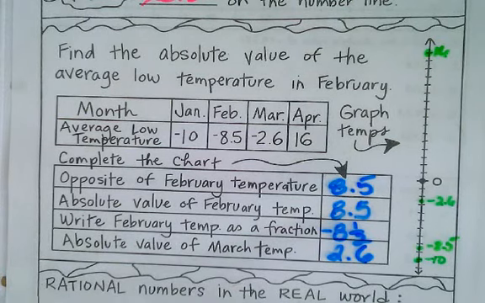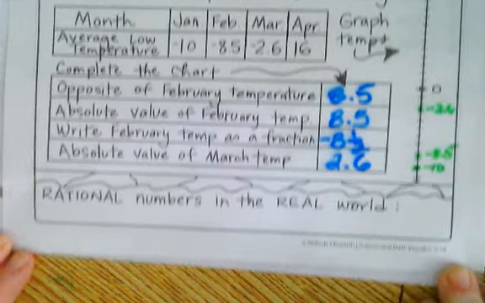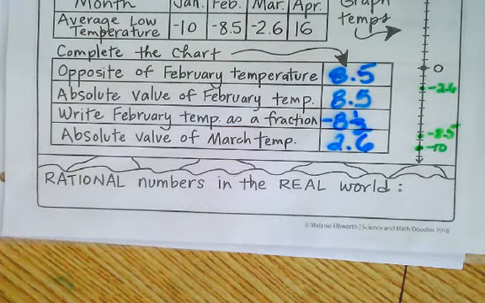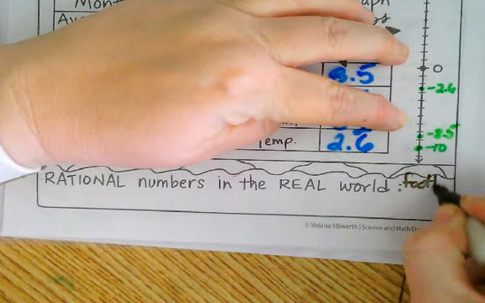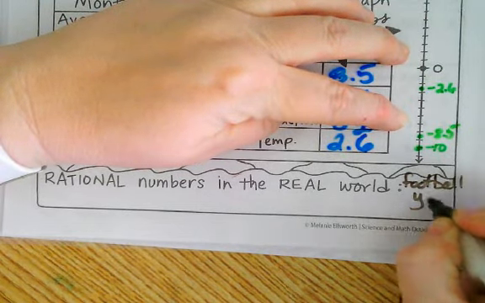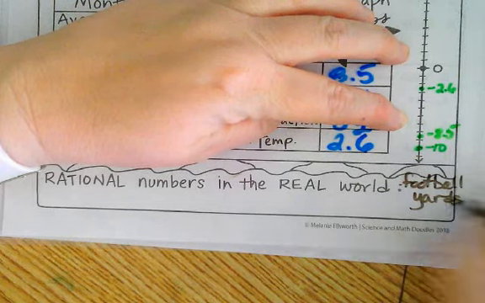Got it? Let me slide up here. The very bottom says rational numbers in the real world. How about football? We use yards, right?